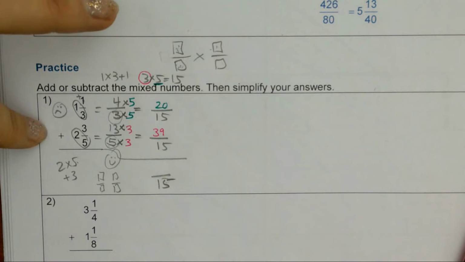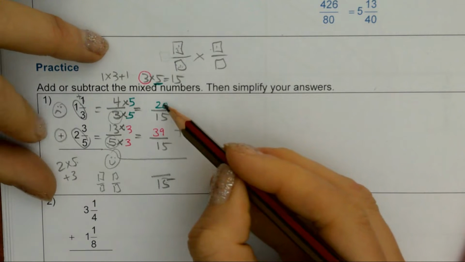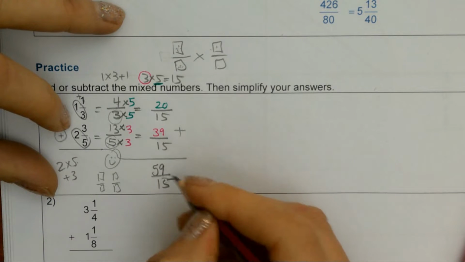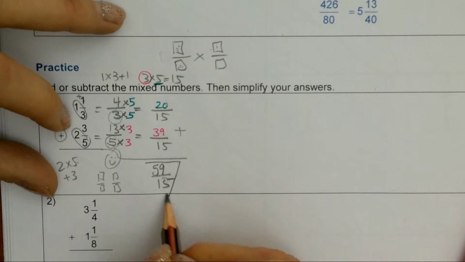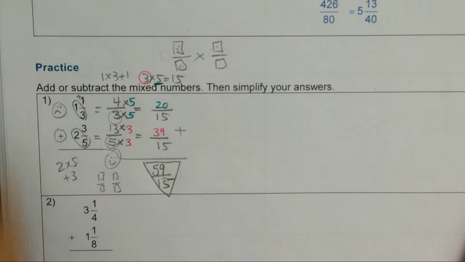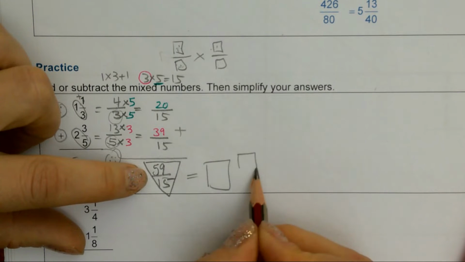Is it add or subtract? It's add. So we have to add the numerators. 20 plus 39 is 59. But then look, it's improper. It's like a mountain, Jebel, that's upside down, Jebel Eglib. So we need to make this mixed.